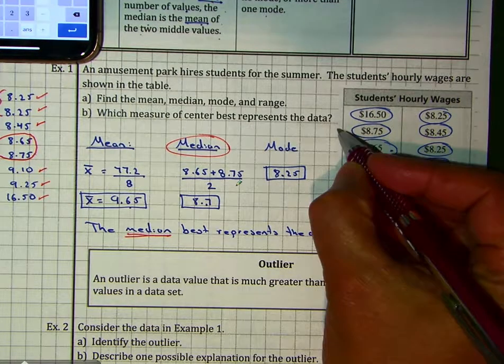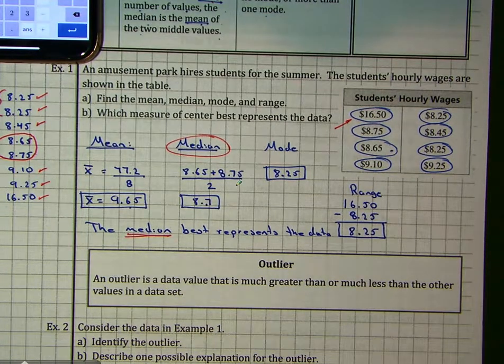Correct. 16.50 is the outlier. So consider the data in example number 1. Identify the outlier. The outlier is 16.50.